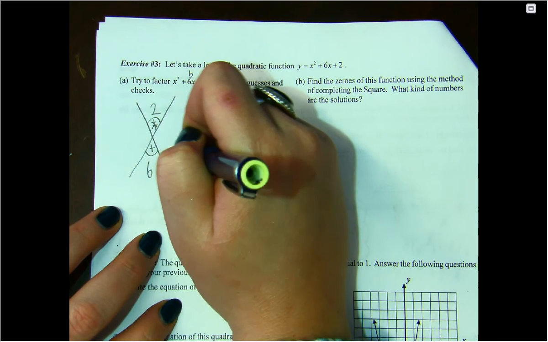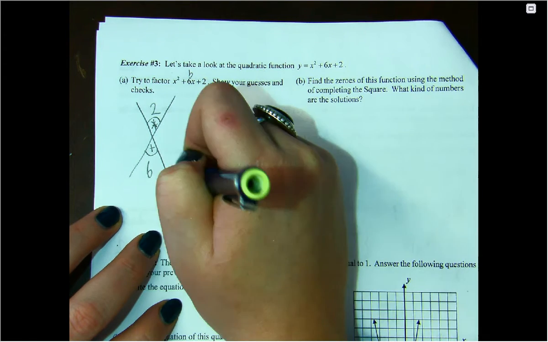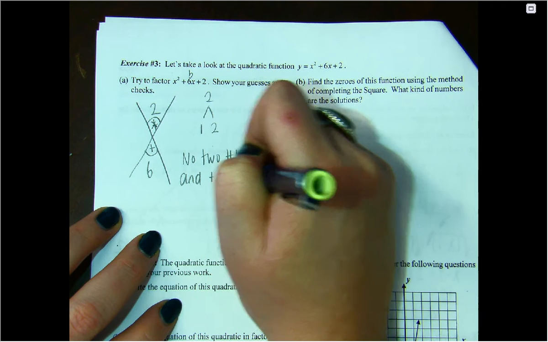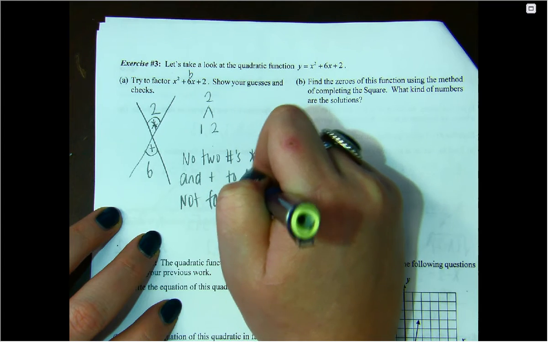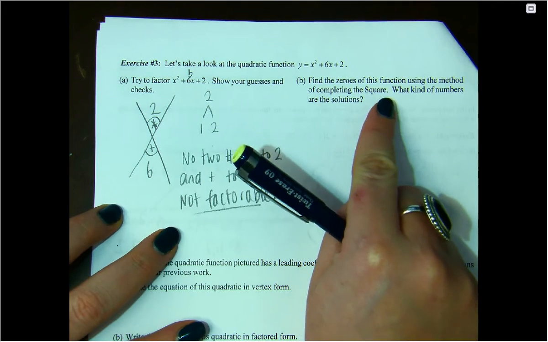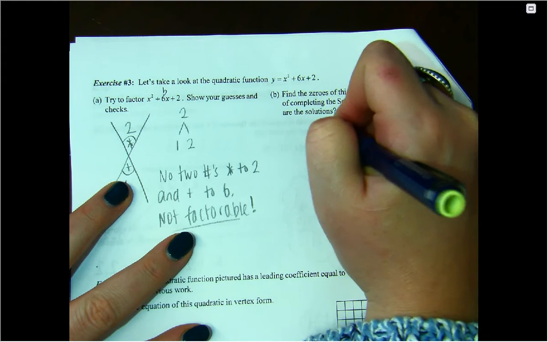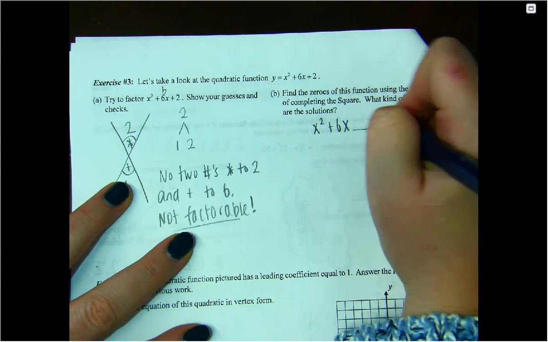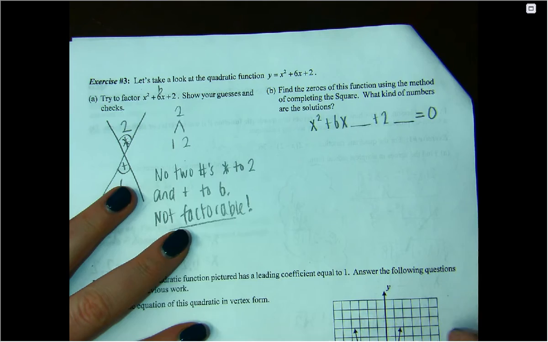No two numbers multiply to 2 and add to 6. We call this not factorable. If it is not factorable, you have to find another way to solve it. What we're going to do is complete the square. So I'm going to write x squared plus 6x, save a spot, plus 2, save a spot. I'm finding the zeros, so this better be set equal to 0. So I'm solving for x.